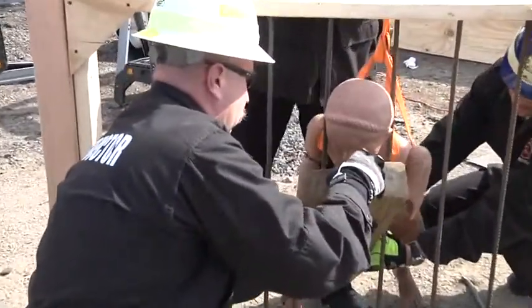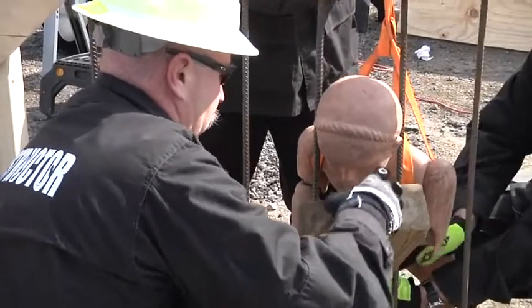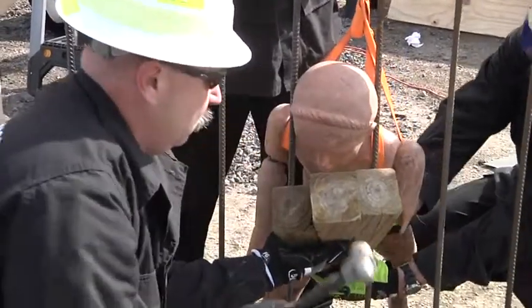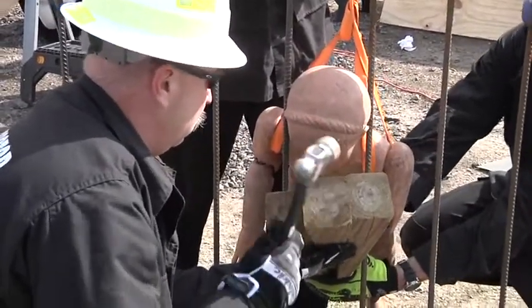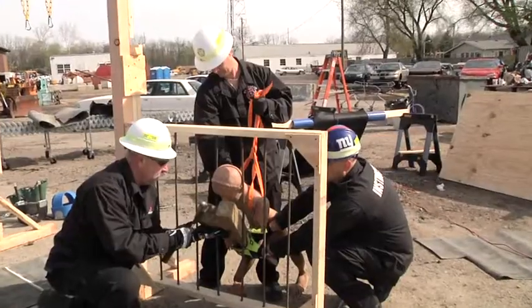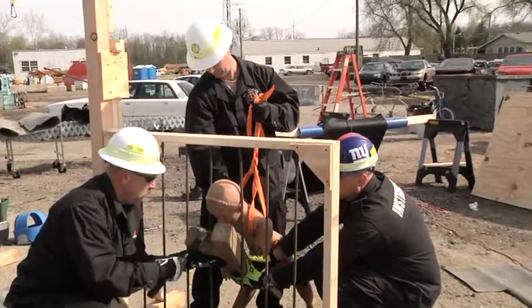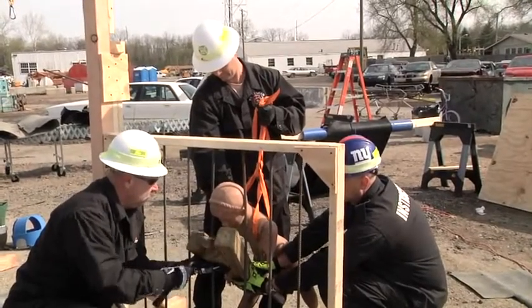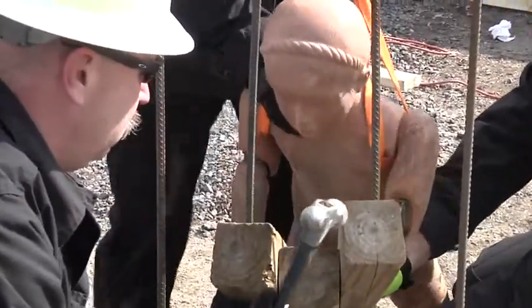Move the victim back a little here. Right. I'm positioning my hand here to protect the victim. Ready? You got him.